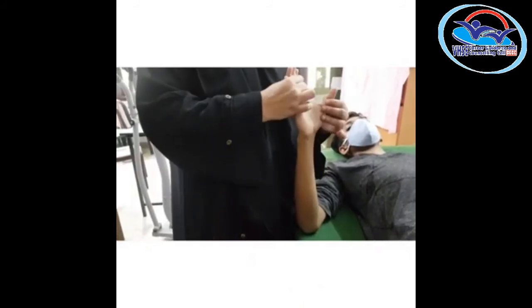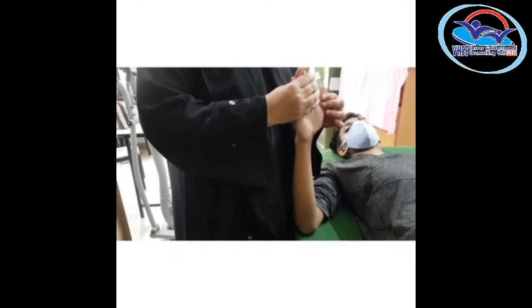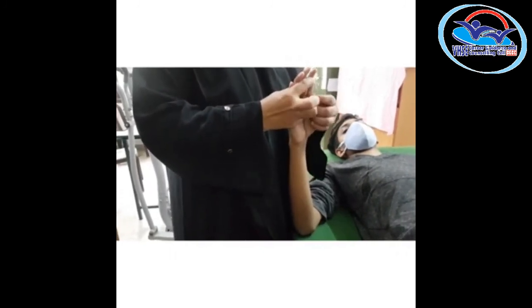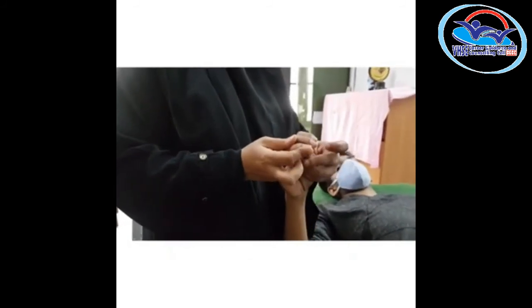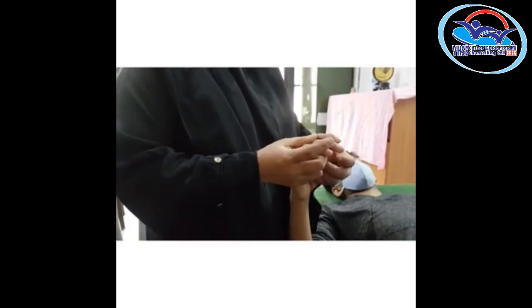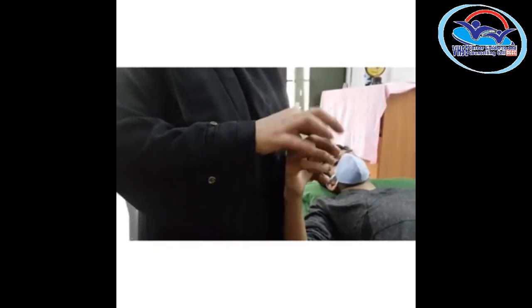Now the thumb, flexion, extension, adduction, abduction and opposition. See, with the thumb going and touching the fingertips or other fingertips. This is opposition. Flexion, extension, adduction, abduction and opposition. These are the movements in the thumb and interphalangeal flexion and extension.